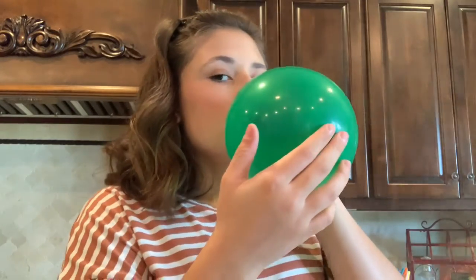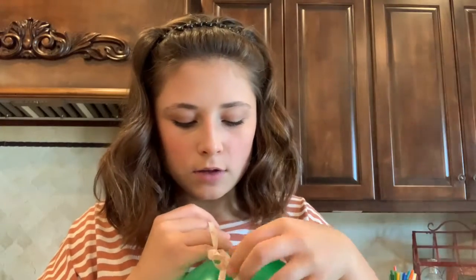So for your first step, you're going to take your balloon and you're going to blow it up. But you're not going to blow it up all the way. You're going to leave some room in there so that the gas particles can expand. Then you're going to take your measuring tape and measure on the biggest part of the balloon to find the circumference so that you can find the volume. On my balloon, it was 53 centimeters around.